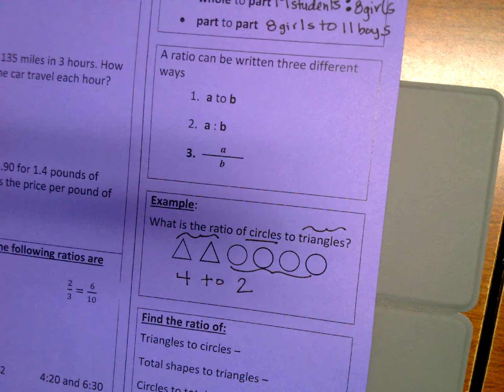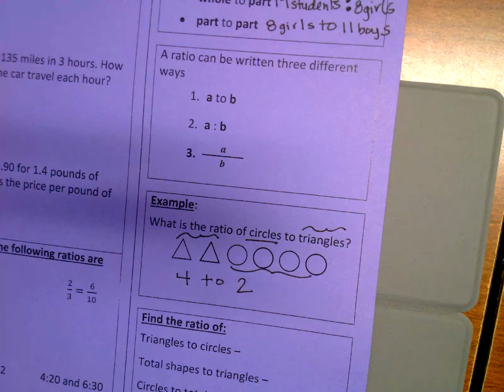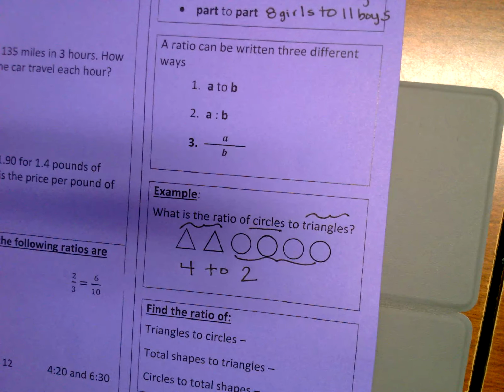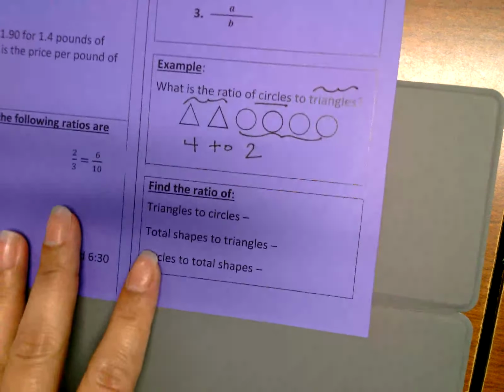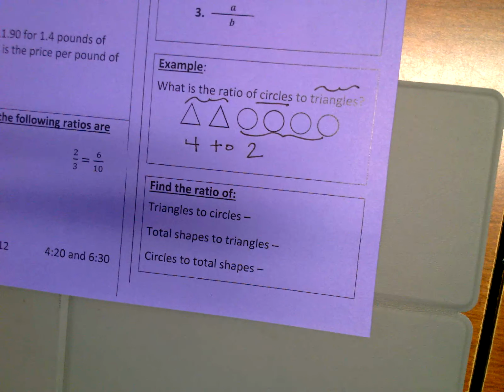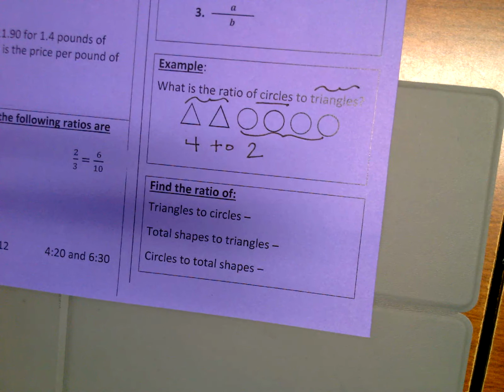If you write 2 to 4, is that the same ratio? No, because 2 to 4 would mean they wanted triangles to circles, which is different. So make sure that you read carefully, and whoever they mention first, you have to write first, okay? All right, Layla, if I want the ratio of triangles to circles, give me the numbers. You're going to keep using the same little picture right here. Yes, triangles to circles.